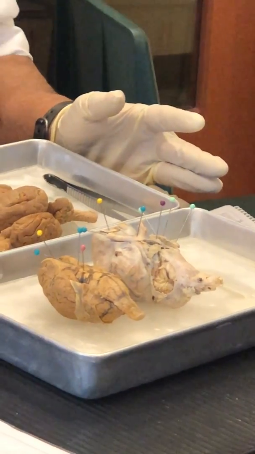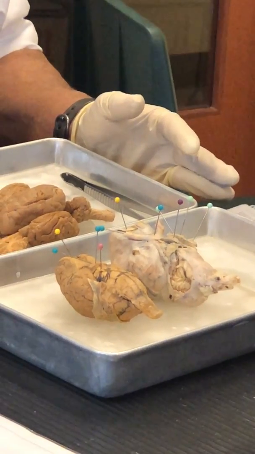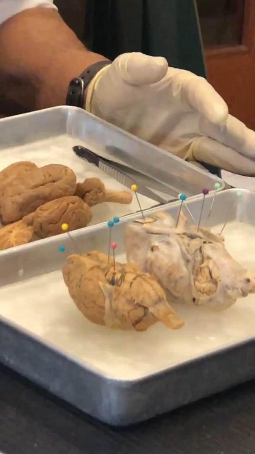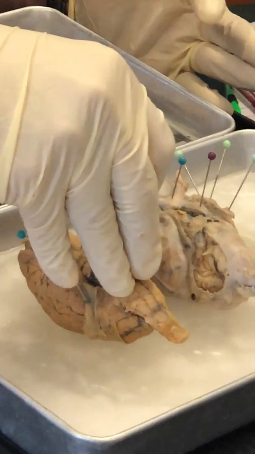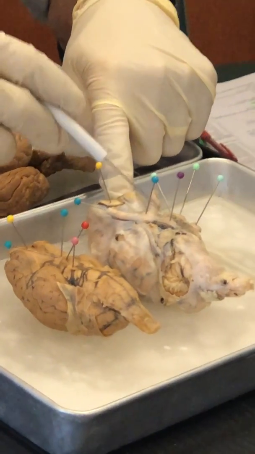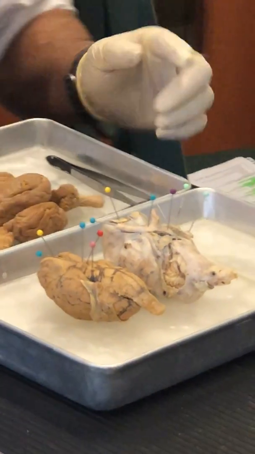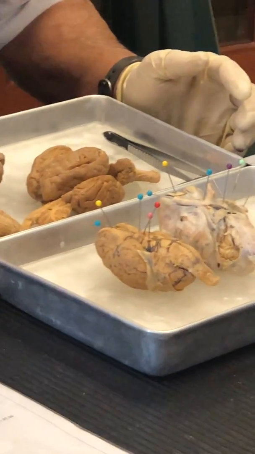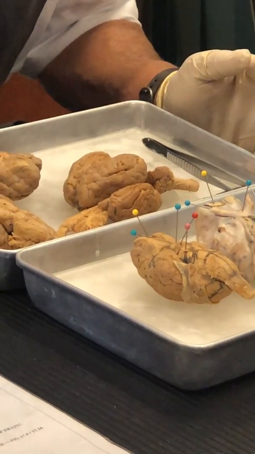All right, then folks, behind the optic chiasma is that structure right there, which we can't see. So it's right in front of the pituitary gland. So we can't see it there because it's covered by the dura mater. There's a pituitary gland, and right in front of the pituitary gland is that structure which is part of the limbic system called the mammillary body.